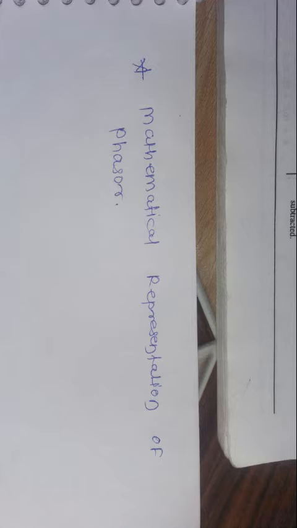Now we will discuss the mathematical representation of a phasor.